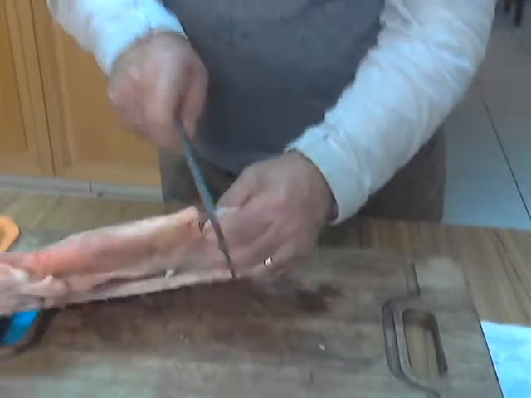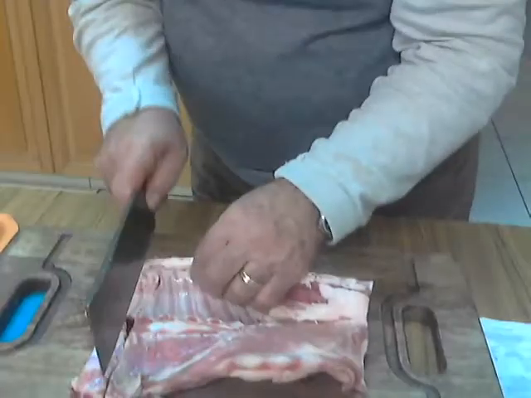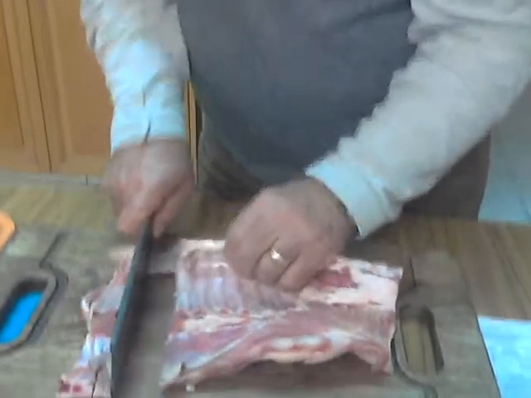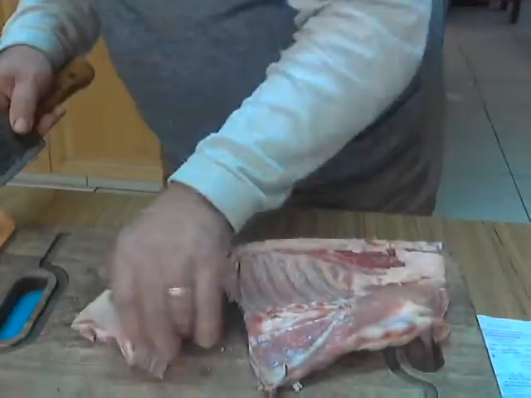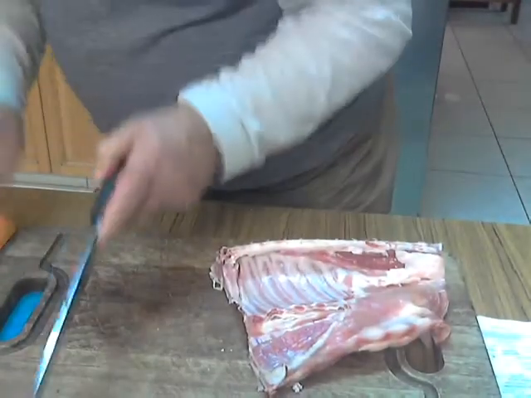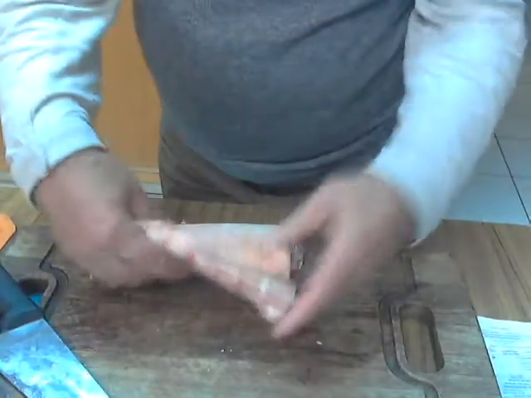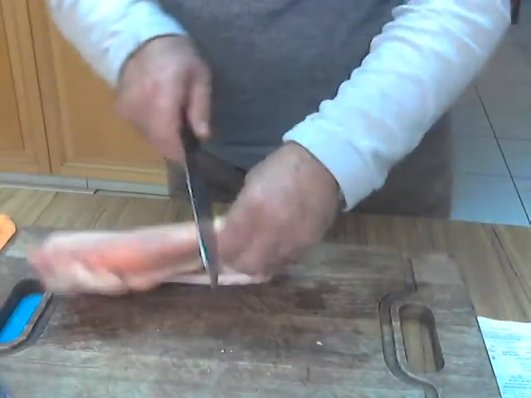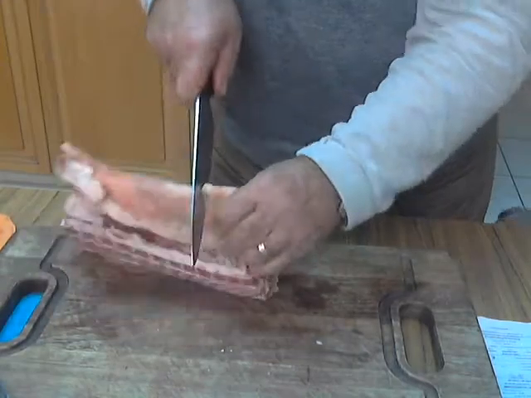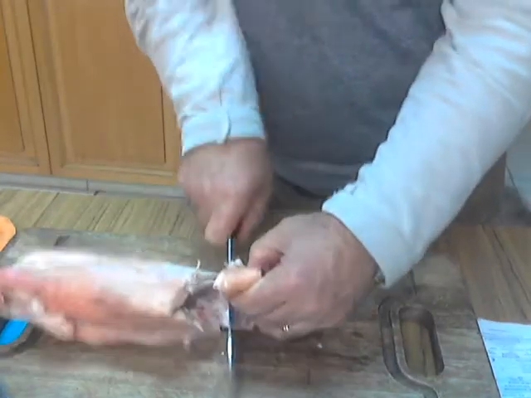So I will just use some force and cut the lamb chops. It's not going to be a big deal because it is such a soft animal. Really, I wouldn't need any chopping board.